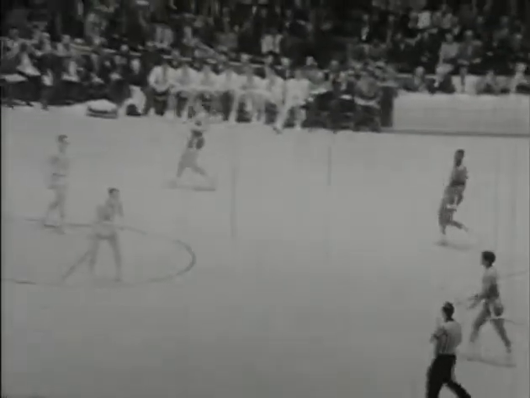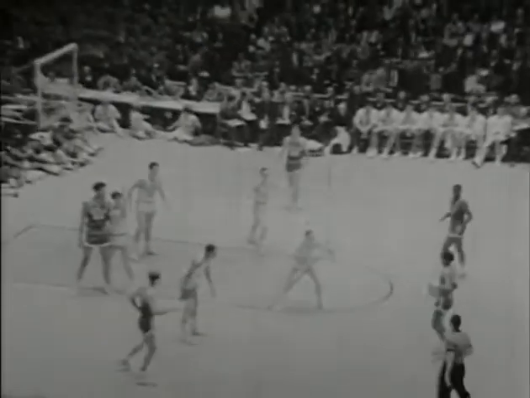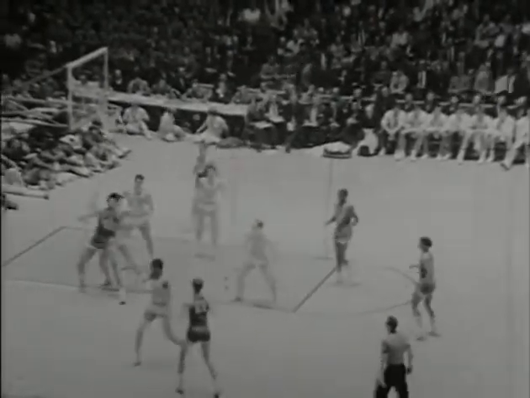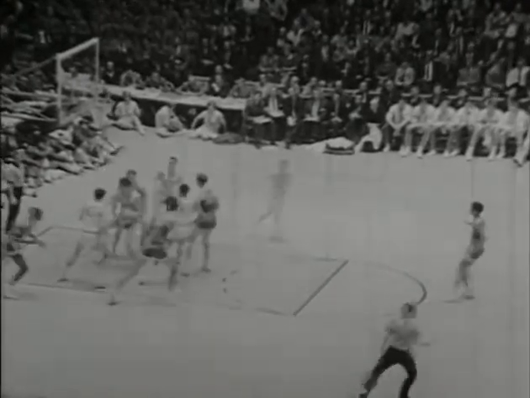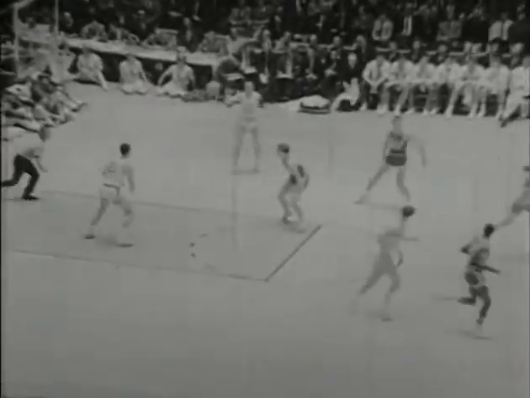UCLA with the ball. Mike Warren just walking his way across the timeline. Off on the left side to Shackelford, and it goes to Alcindor. Alcindor hands off to Allen, who's in. He puts it up, no good. Partially deflected, and May comes down with it. Gives it off to Gene Klaus.